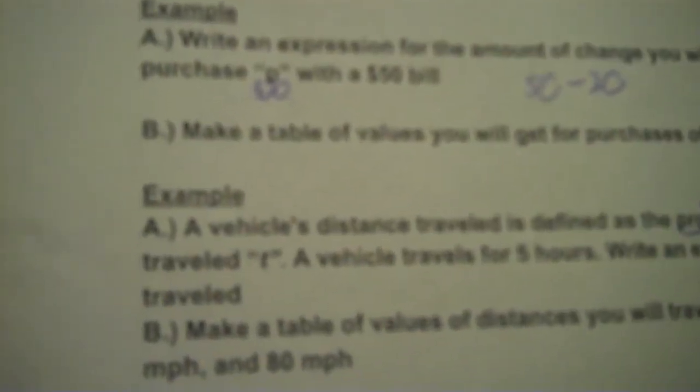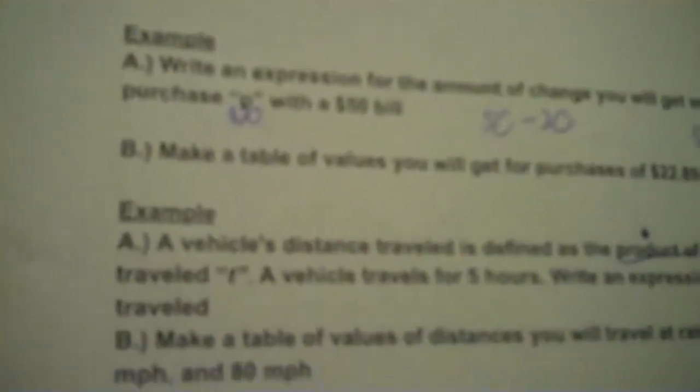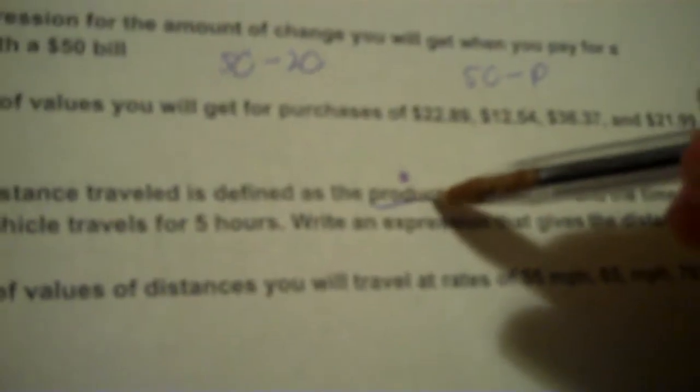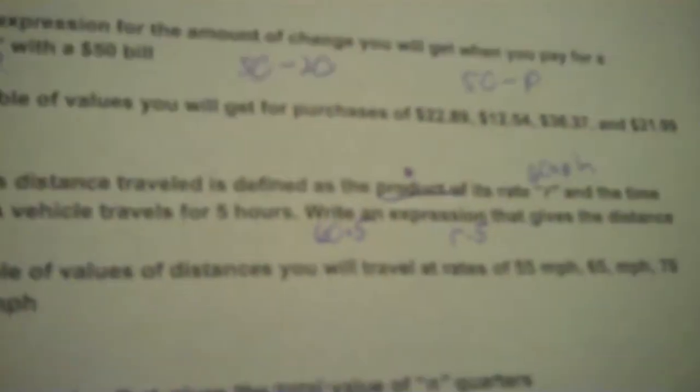And the time traveled T. A vehicle travels for 5 hours. Write an expression that gives the distance traveled. So product means you're going to be taking 60 times 5. Only it wasn't 60, it was R. So replace 60 with R. So R times 5, that needs to be written as 5R. Remember, eliminate your dot, but don't put R5, put 5R.